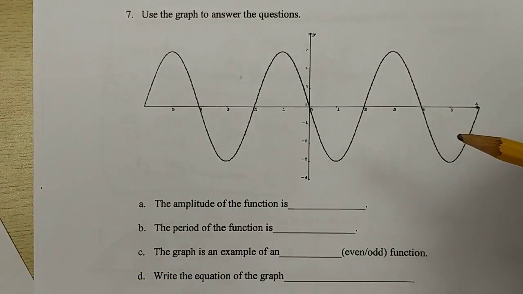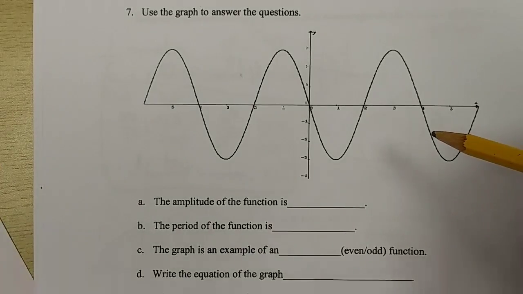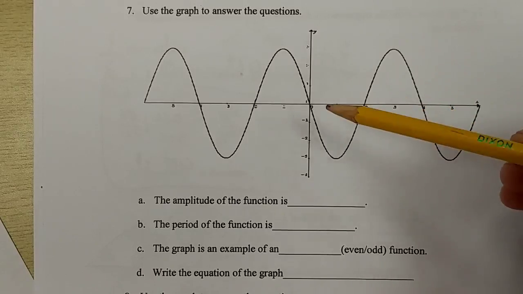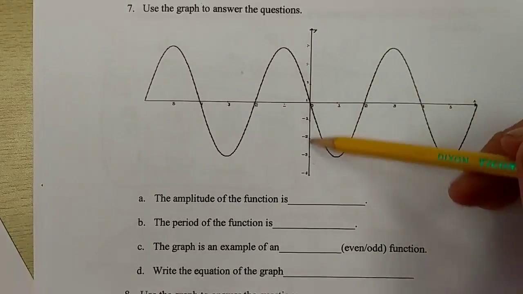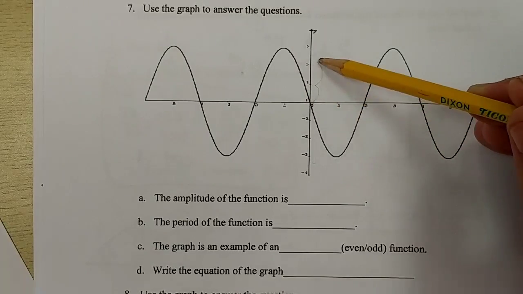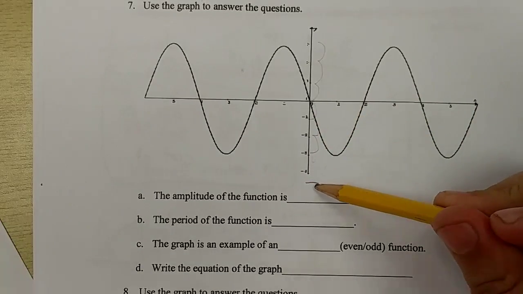Okay, amplitude, period, graphs, and equations. All right. So these are not too bad, actually. So the amplitude is how high and low it goes. So how high it goes is 1, 2, 3, and it goes down 3. So the amplitude of this function is 3.